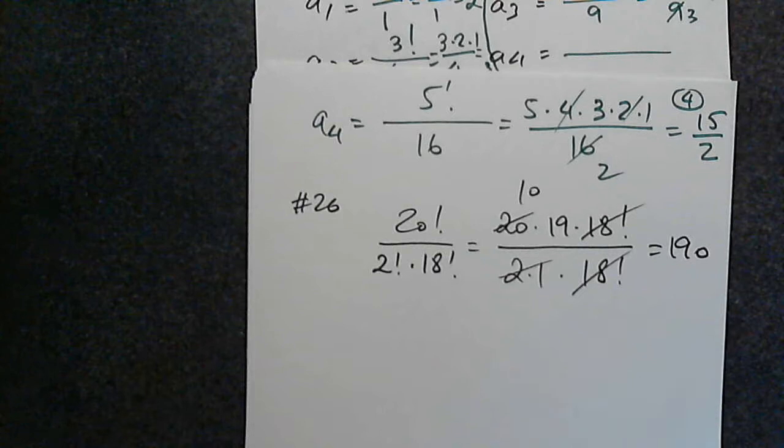Now, how will I do this with a graphing calculator? If you don't want to simplify, I highly recommend simplify. So the factorial symbol is in the math menu, under probability. So 20, go to math, probability, PROB, and choose number 4, and divide by, in parentheses, 2 factorial, go back to math, go back to probabilities, and number 4.